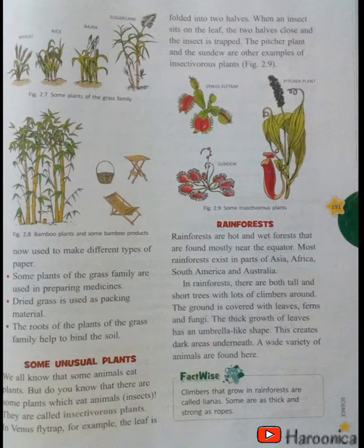We all know that some animals eat plants, but do you know that there are some plants which eat animals, that is, insects. They are called insectivorous plants. In the Venus flytrap, for example, the leaf is folded into two halves. When an insect sits on the leaf, the two halves close and the insect is trapped. The pitcher plant and the sundew are other examples of insectivorous plants, as in figure 2.9.